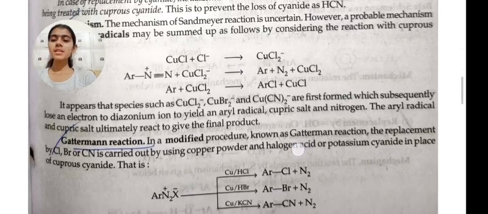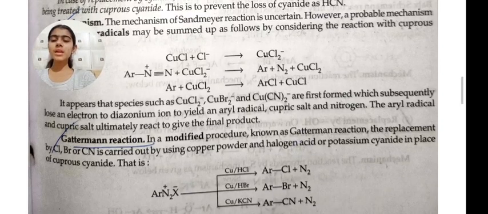It appears that species such as CuCl2⁻, CuBr2⁻ and Cu(CN)2⁻ are first formed, which subsequently lose an electron to the diazonium ion to yield an aryl radical, cupric salt and nitrogen. The aryl radical and cupric salt ultimately react to give the final product.